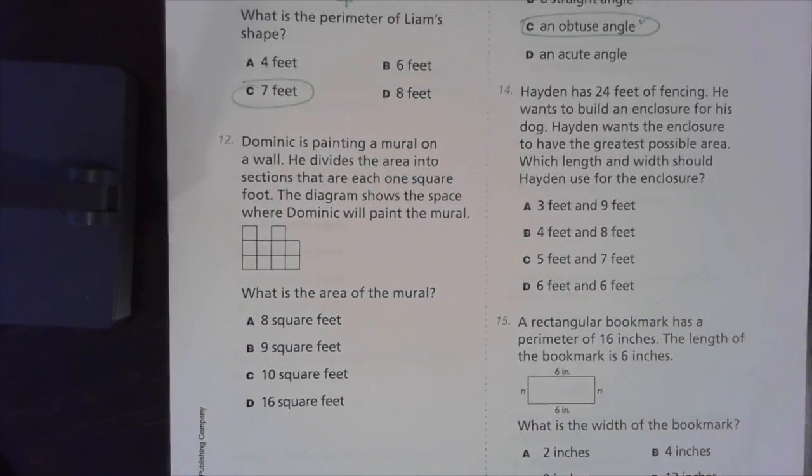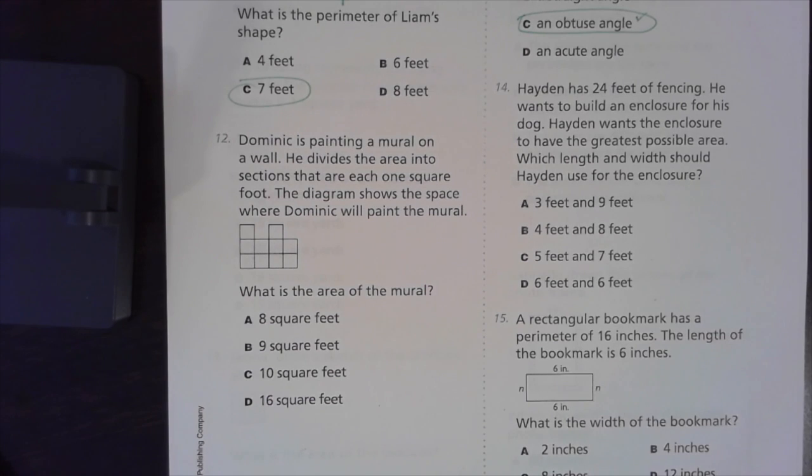Okay, let's go and do number 14. Hayden has 24 feet of fencing. He wants to build an enclosure for his dog. Hayden wants the enclosure to have the greatest possible area. Which length and width should Hayden use for the enclosure? Okay, this one's kind of a difficult one. This is a real world thinking problem.